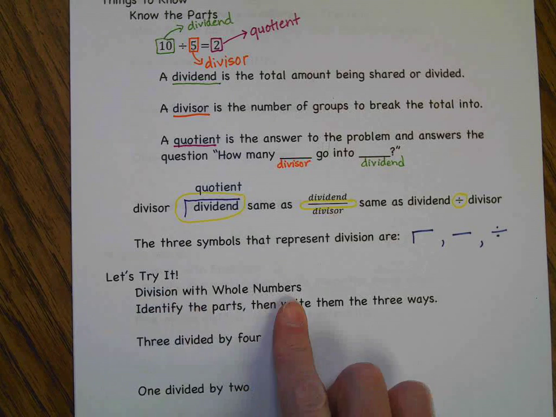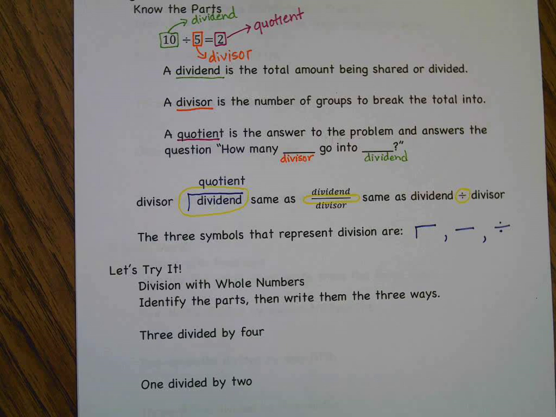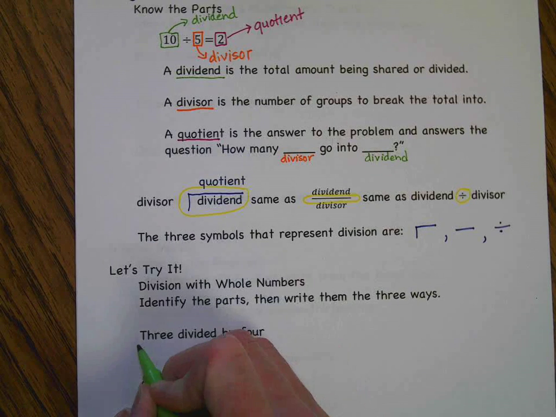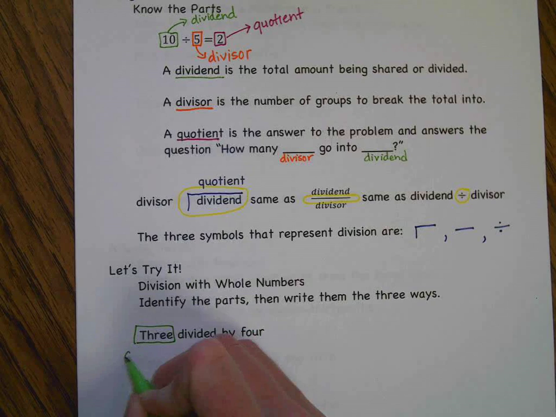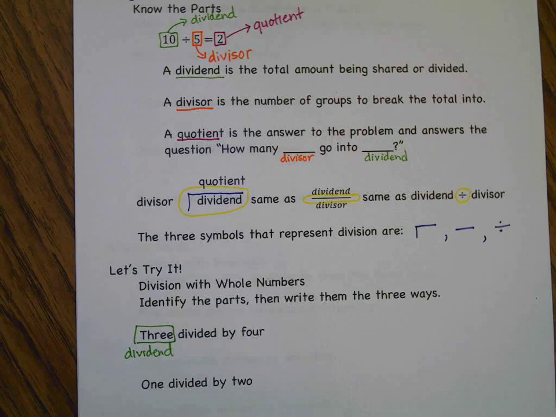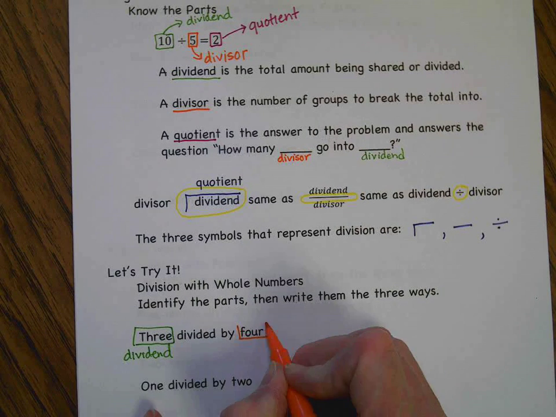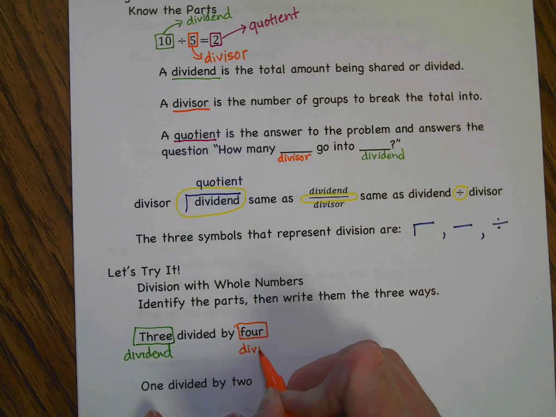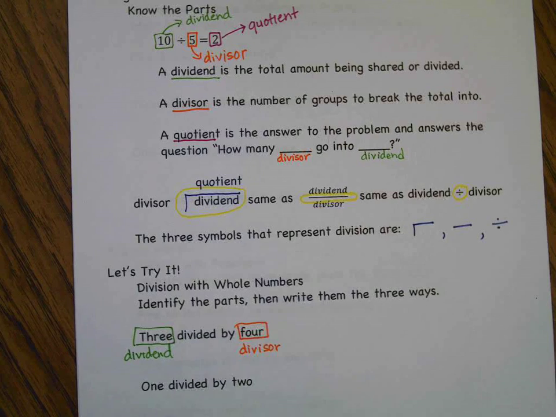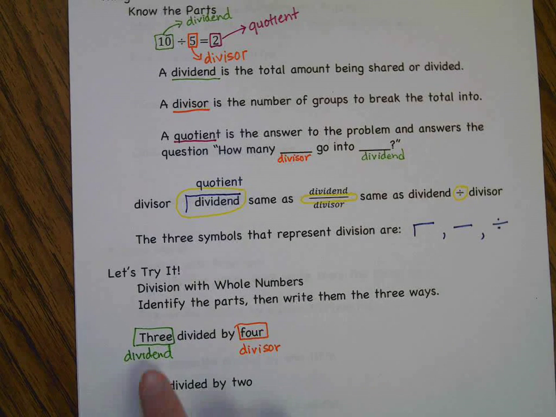Now we're going to try it. Let's try it, division with whole numbers. Identify the parts, then write them in three ways. So 3 divided by 4. Well, 3 is the dividend, and 4 is the divisor. So we identified the parts, and now it says write them in the three ways.